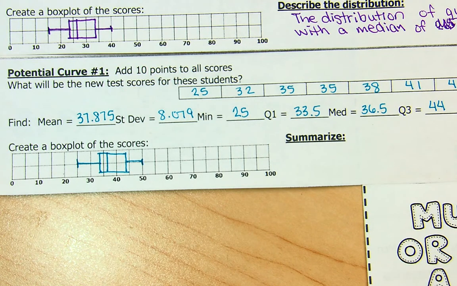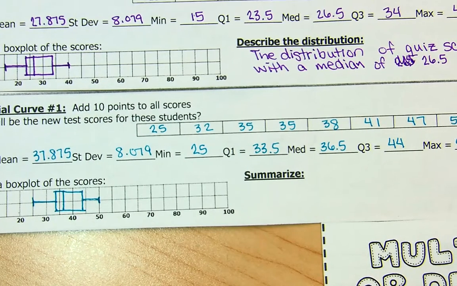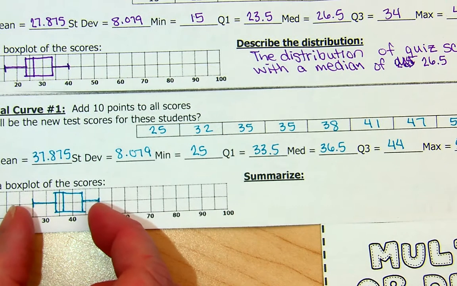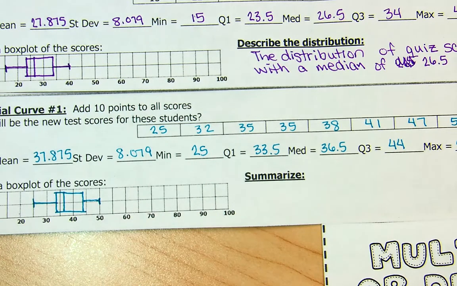Okay? When you look at the summary statistics, some of them changed and some of them didn't. Which ones did not change? Range, IQR, standard deviation. What kind of measurements are those three things? What are they measuring? Spread. You notice how none of the measures of spread changed because this is still the same length as this one. It just moved over. It didn't change how spread out it is, it just shifted it.